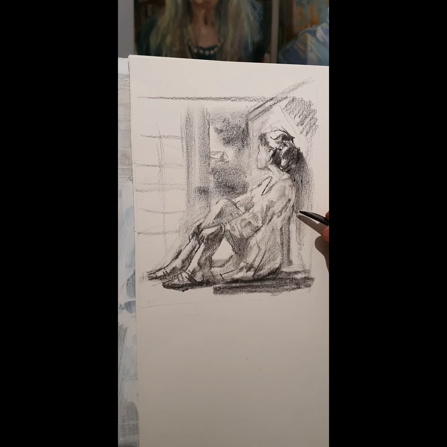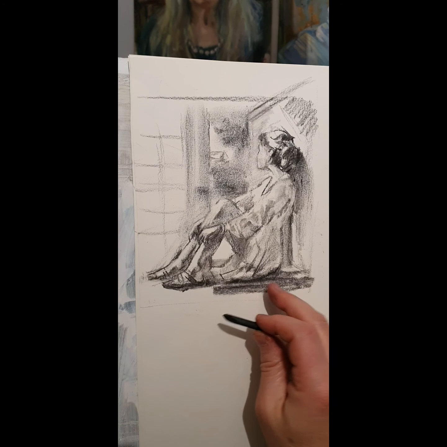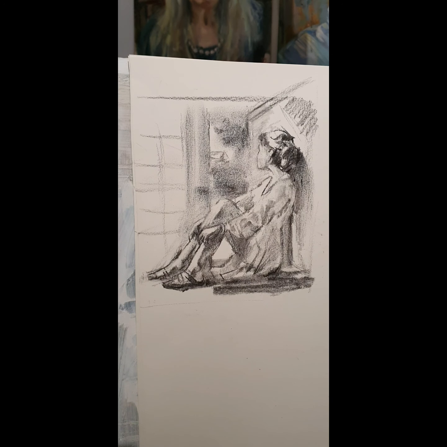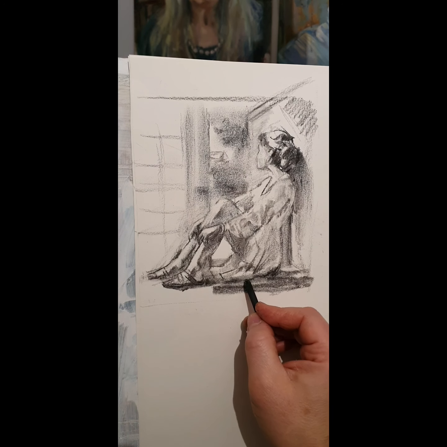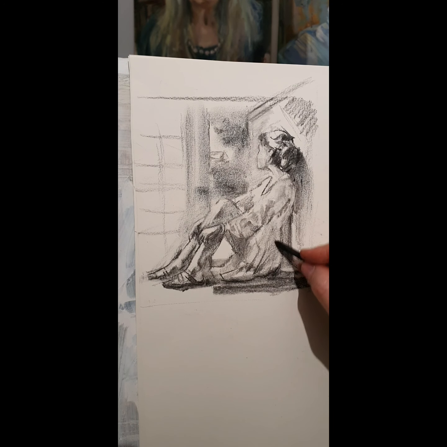And darks here. Get a bit more darks here. And also bring that dress further up a bit so it aligns in a way lower than the sole of her sandals. So I'm just trying to get those correctly.